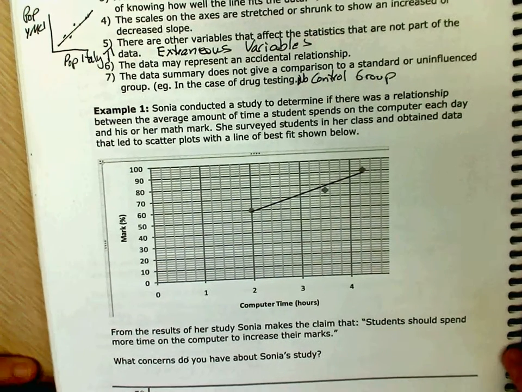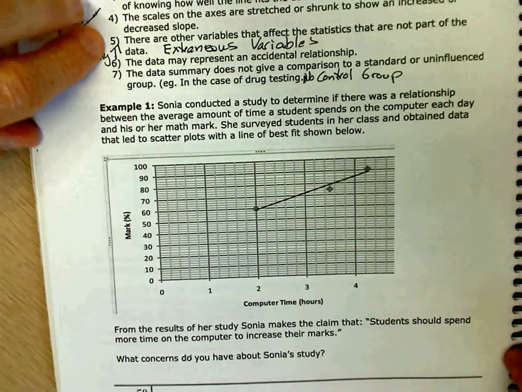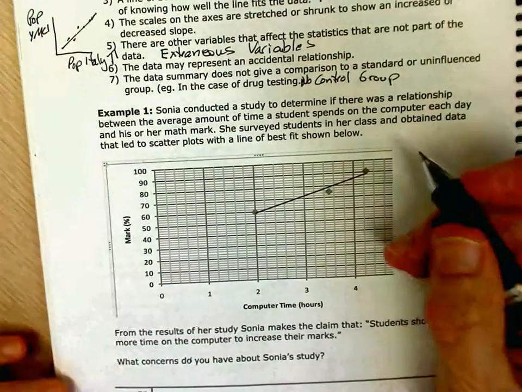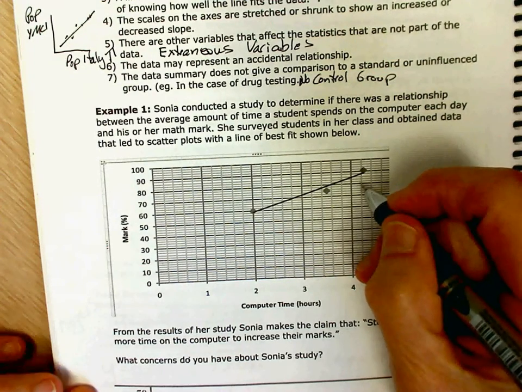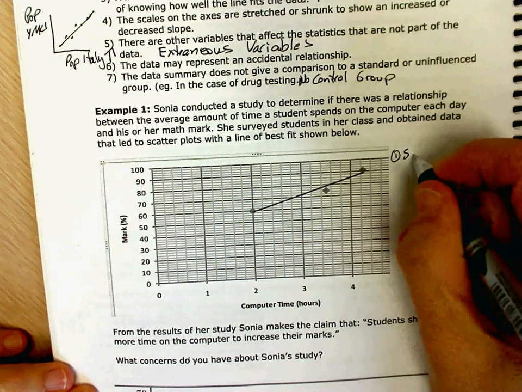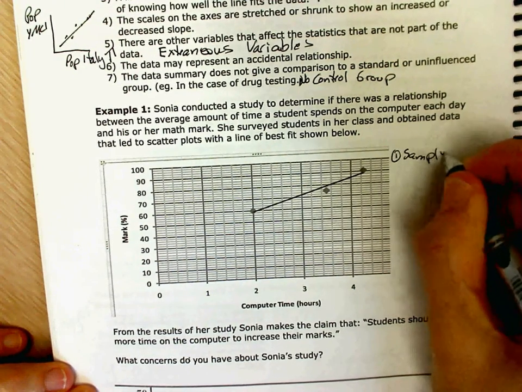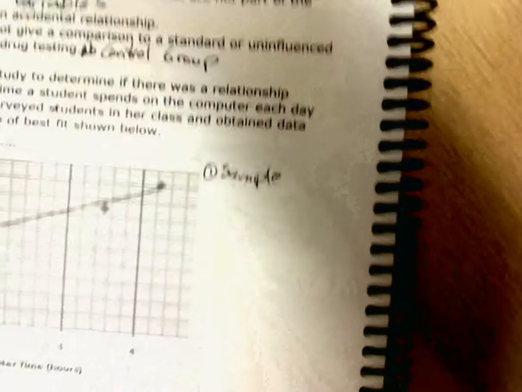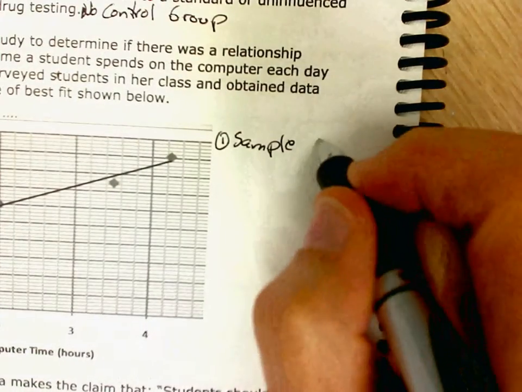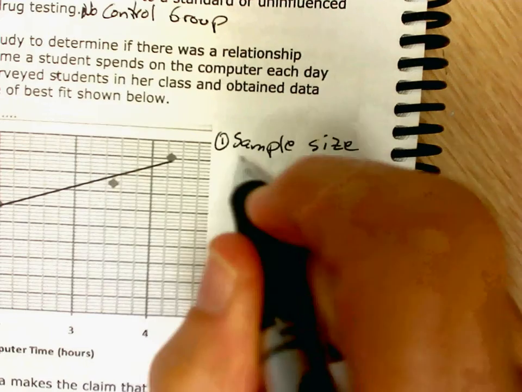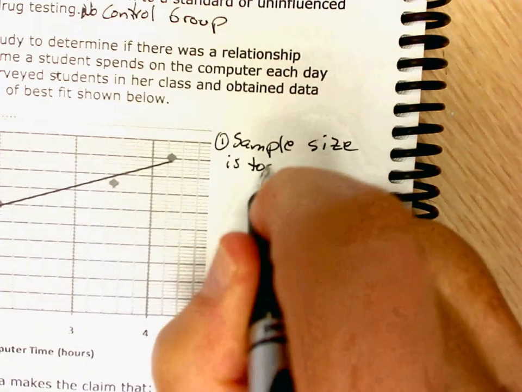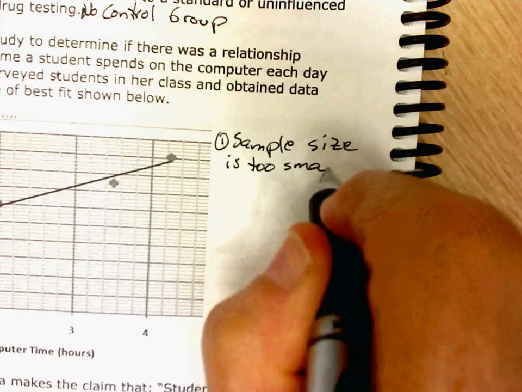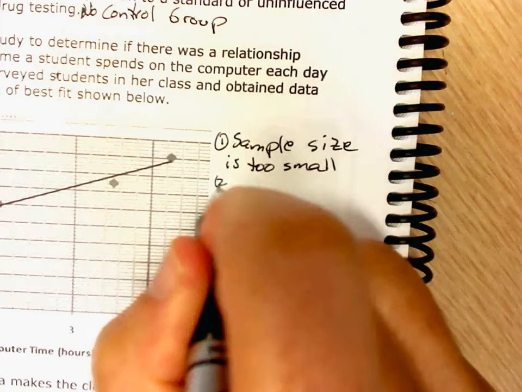So, if we were just to go down this list, what do you think of the sample size? Right. Sample size is too small. Number 2. The sample is biased.